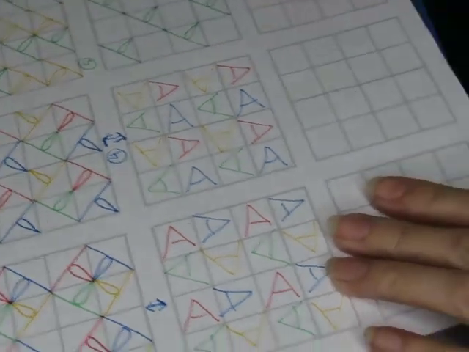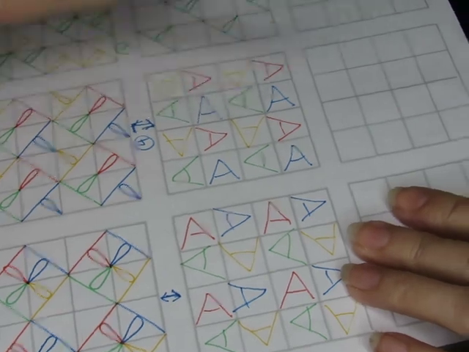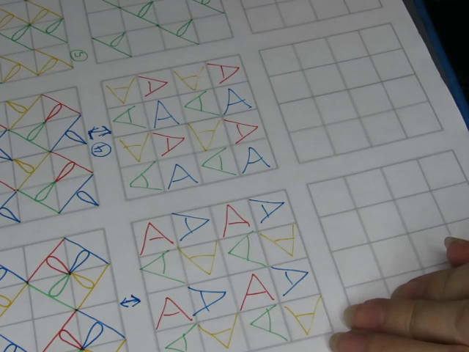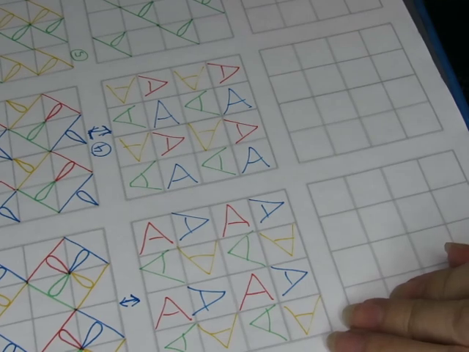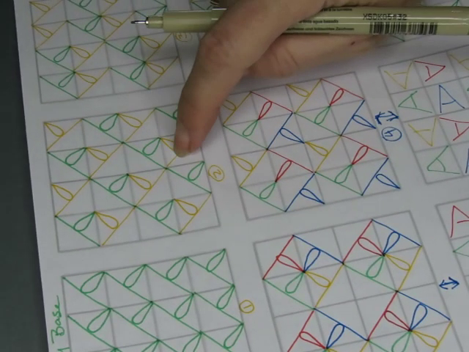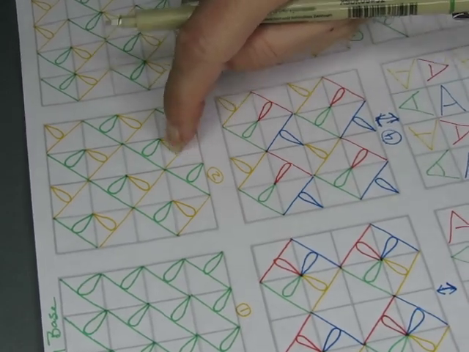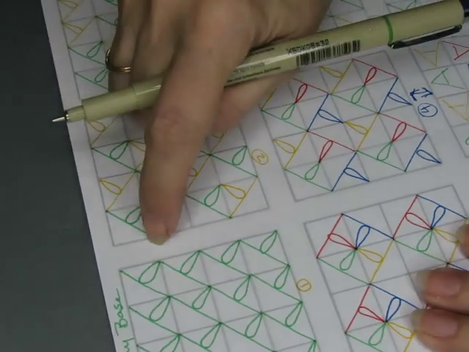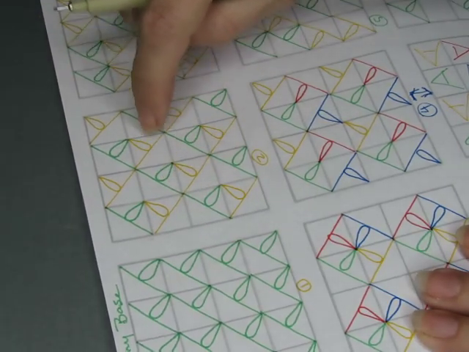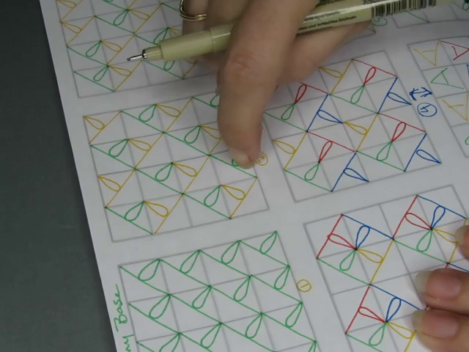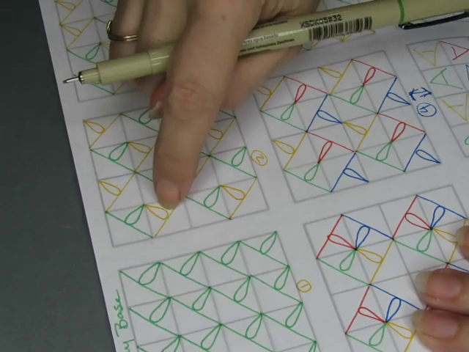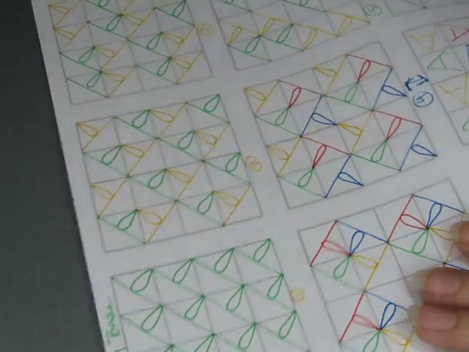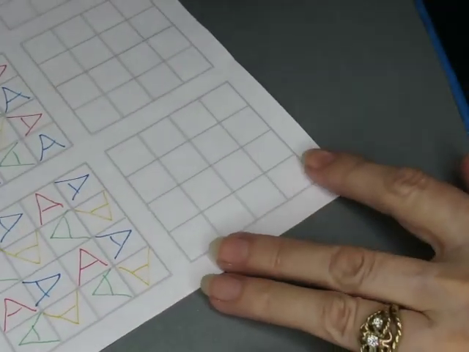We could try this one going the other way. Would that make a difference? Let's try this one going a different direction. So instead of going here, we're going to do every other one. And then instead of doing every other one where the little teardrop goes toward the middle, let's do every other one where the teardrop goes the other way and see what that looks like.